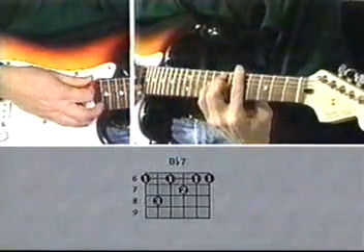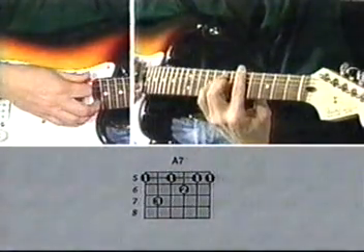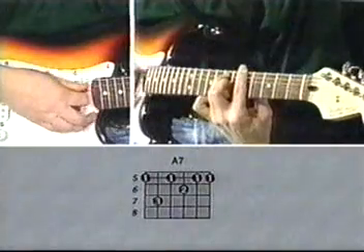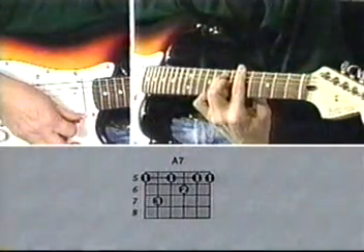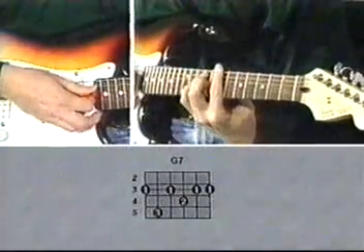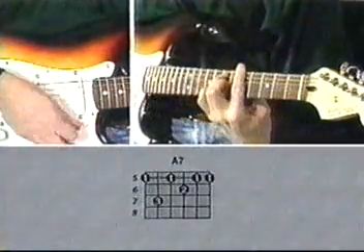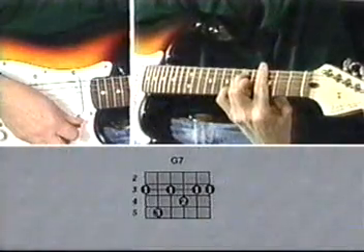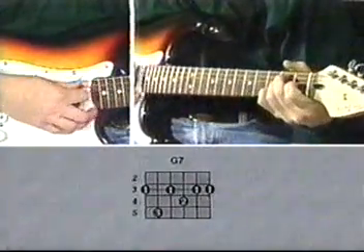Then we go down to A, and once again, we still are playing this 7th form. Our little finger is not playing a note. And then down to G, 3rd fret. So that progression will go. And then it leads back to our E major.